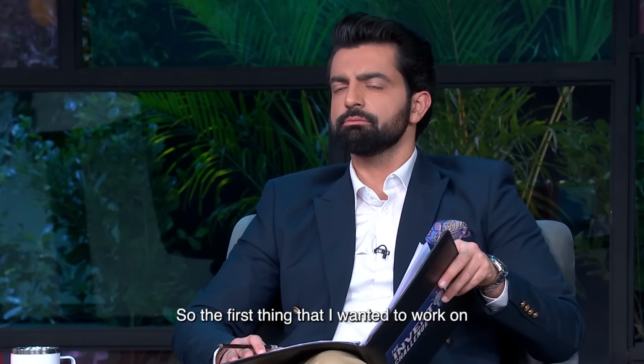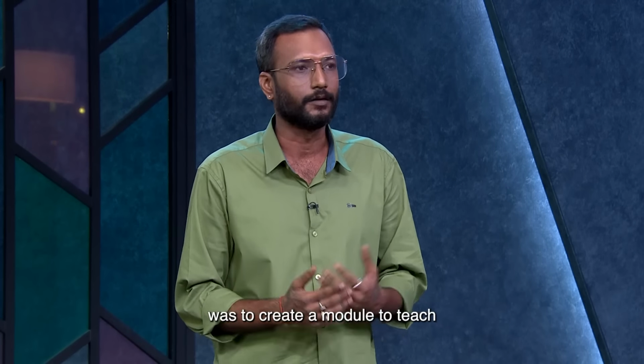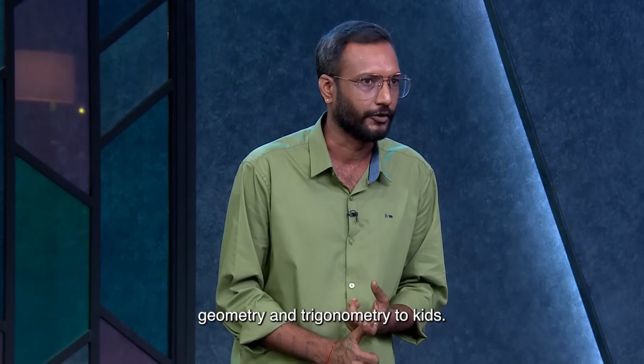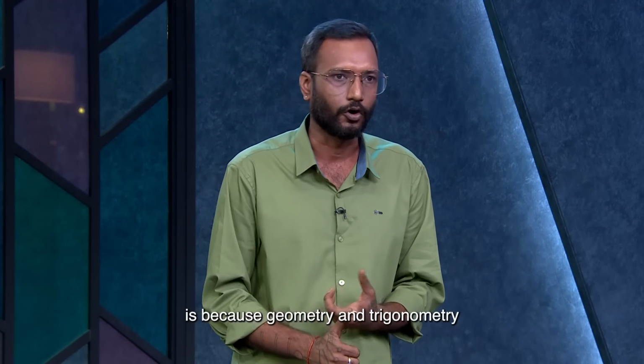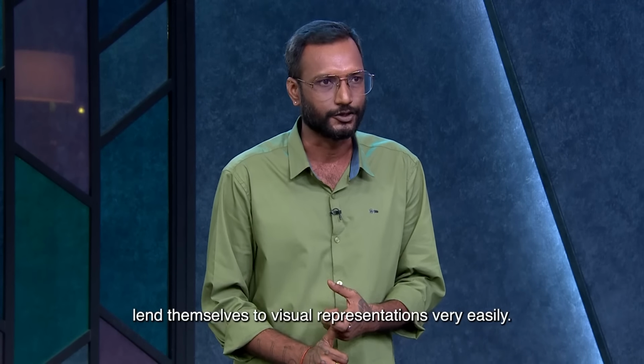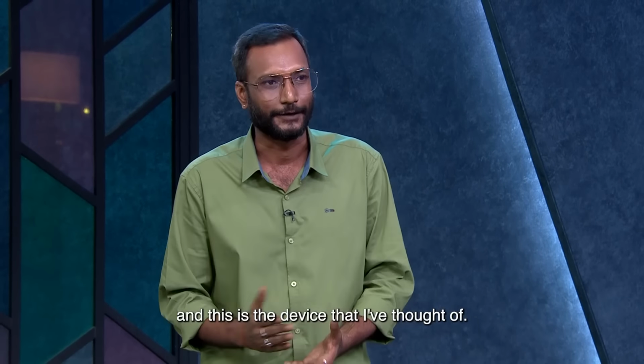So the first thing that I wanted to work on was to create a module to teach geometry and trigonometry to kids. Why I picked these two specifically is because geometry and trigonometry lend themselves to visual representations very easily. So that helps me cross the language barrier much more easily. So that is the reason I wanted to start with mathematics, and this is the device that I've thought of.